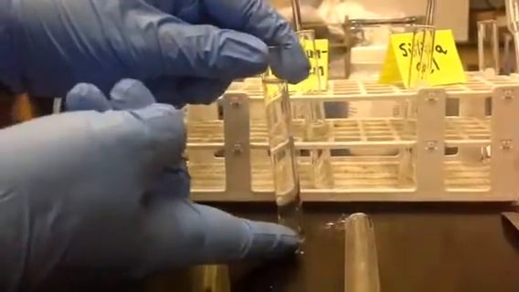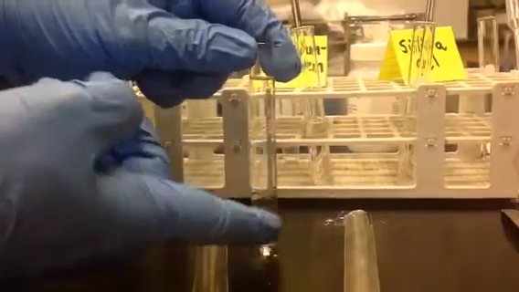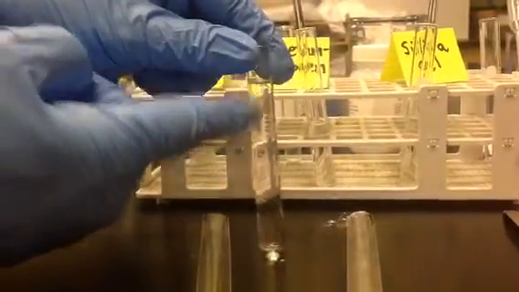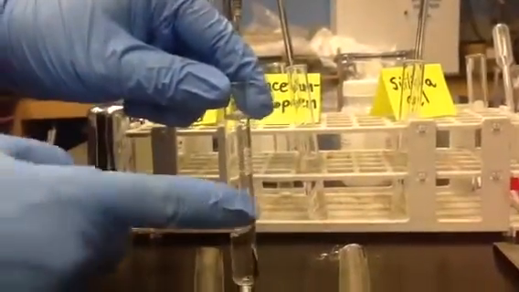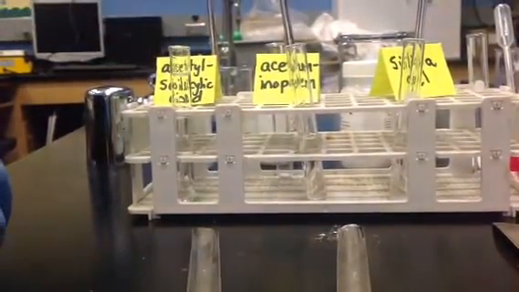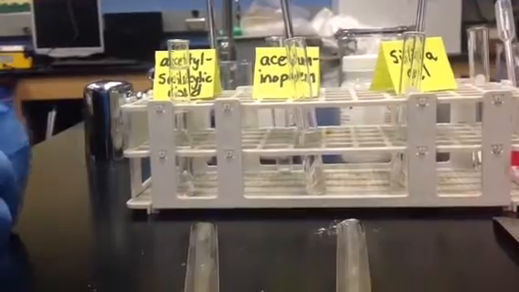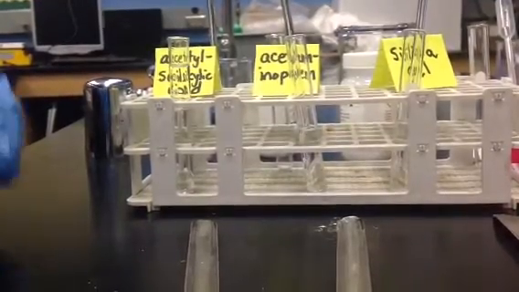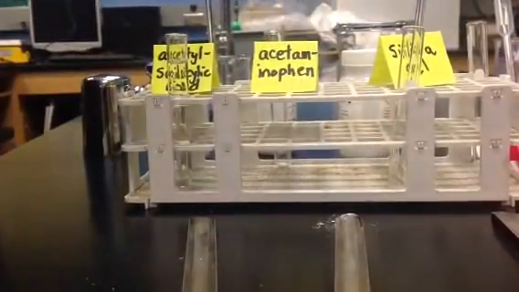And definitely the larger volume is at the bottom, and we added way more water than ethyl acetate. So definitely water is the more dense layer. So ethyl acetate and water are not soluble, they're immiscible, and water is more dense than ethyl acetate.